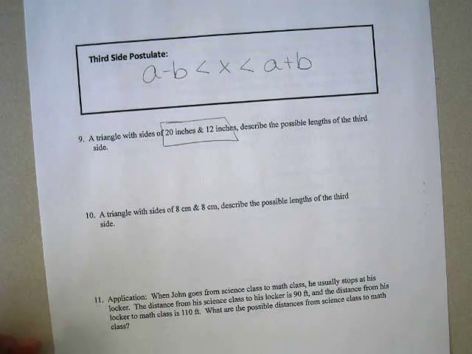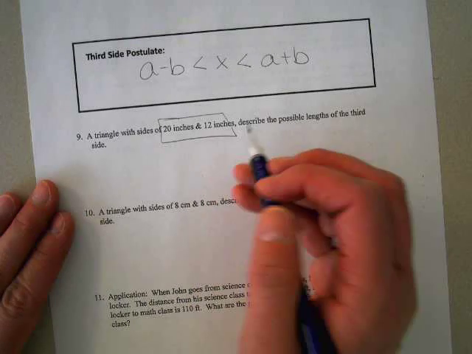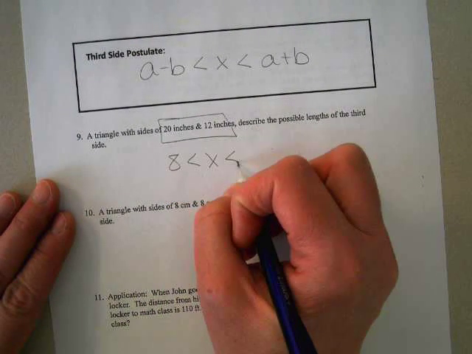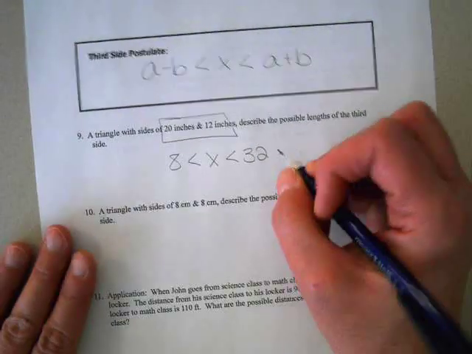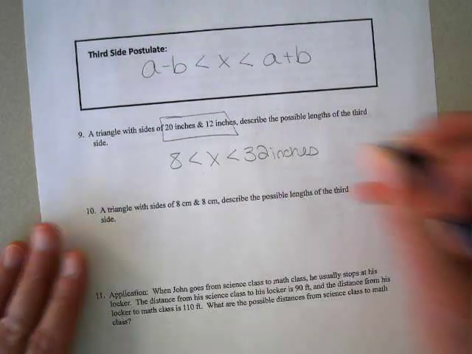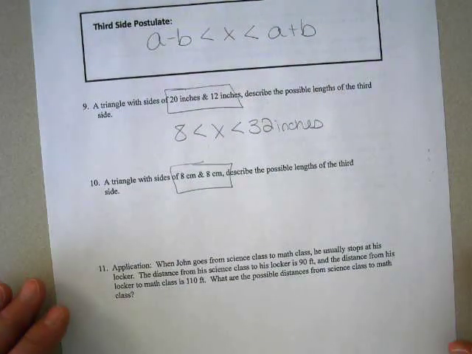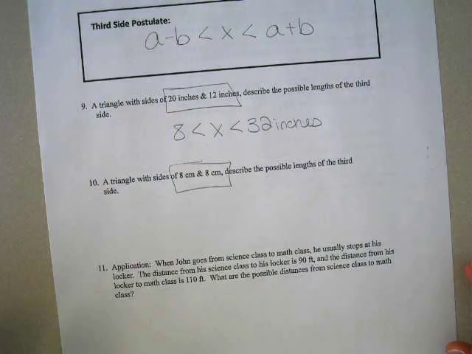How about Taylor Wilson? Number 9. The first one was like the A minus B would be 8, and then X, and then it'd be 32. Correct. Done. I mean, if you want to put your units on there, you can too. Okay, how about this one? How about, it's Amelia, right? I always want to say Emily, but it's Amelia.